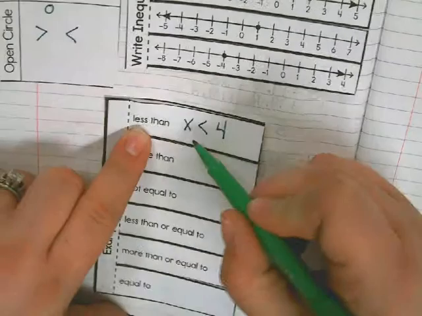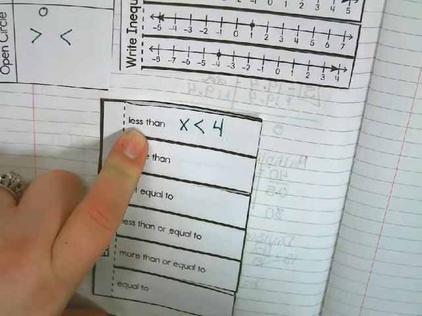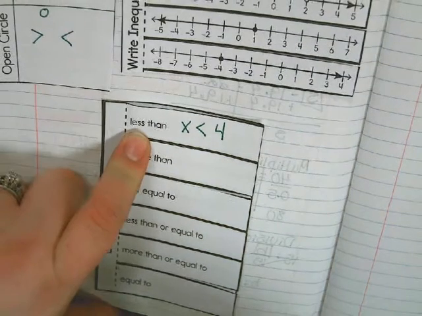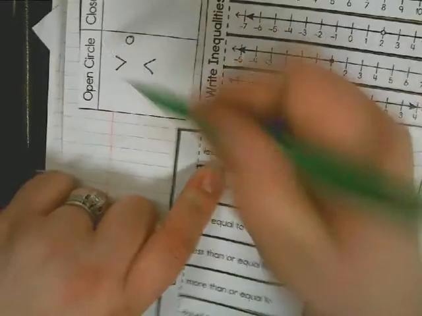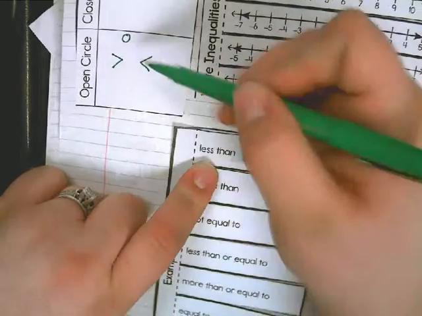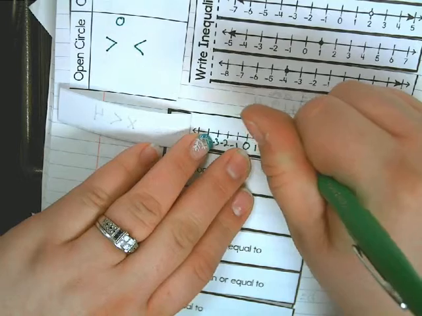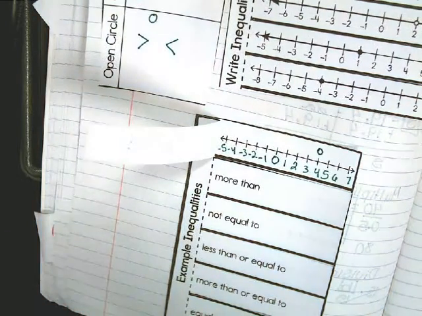So the problem we're trying to graph is x is less than 4. Is it going to be an open or a closed circle? Open, because less than is right here, so it's an open circle. Above the number 4, I'm going to do an open circle. Now, look at which way my sign is pointing.